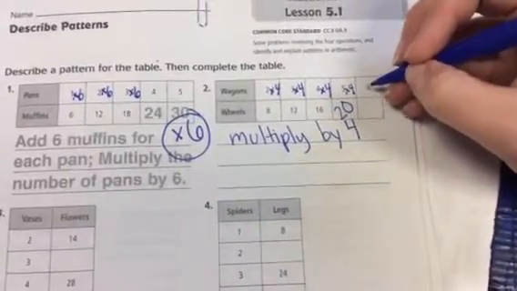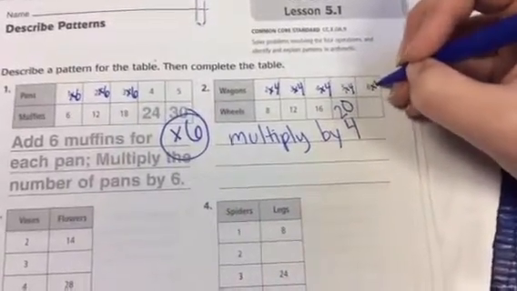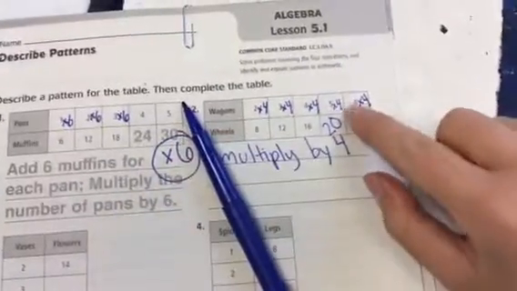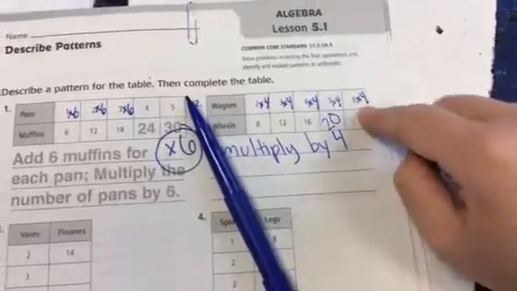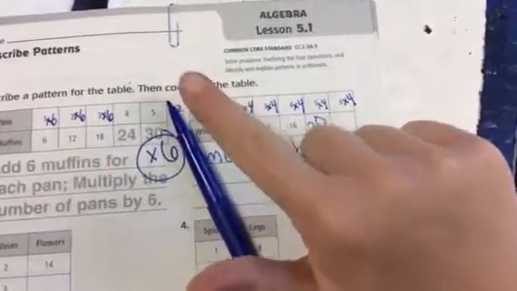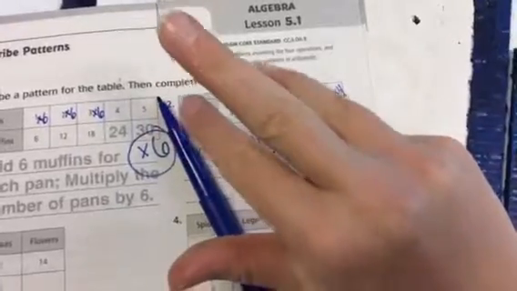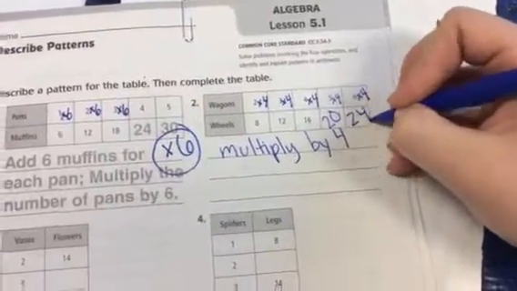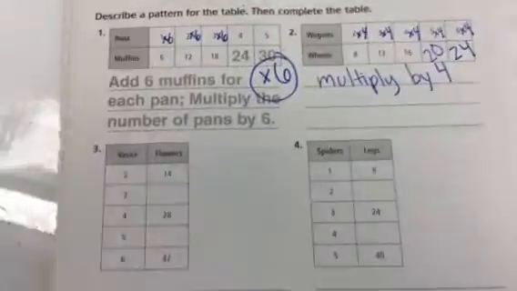And let's do 6. I know my rule is times 4, so I've got to do 6 times 4. I might have to sing a song. I might sing my 6's song until I get to 4 fingers. 6, 12, 18, 24, takes me to 24. So I know this box is 24. All right, let's try another one.